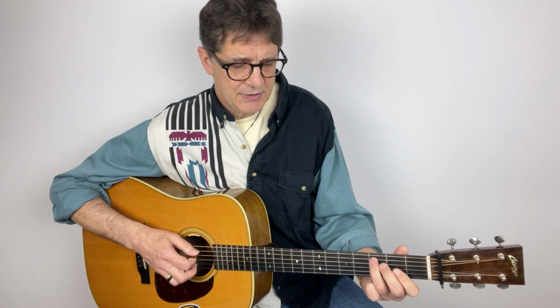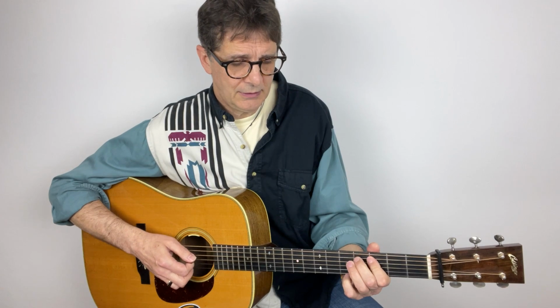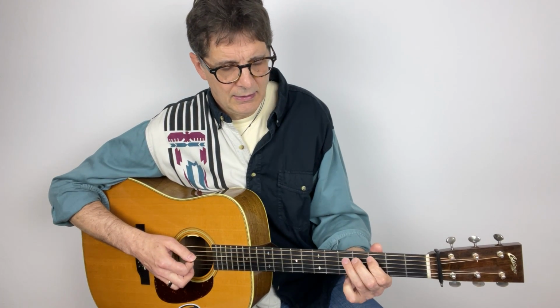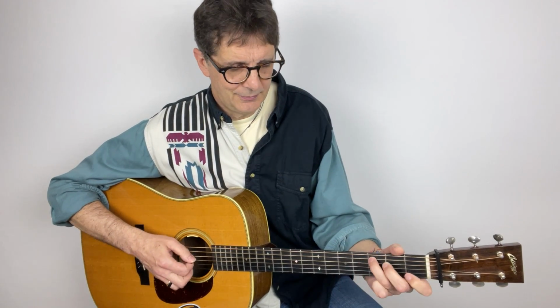So the C sharp diminished 7th is replacing the A minor, and I can do that because I'm creating a cool bass line: C, C sharp, D. So again, I'm moving chromatically from C to D, and I play the middle note, the C sharp.